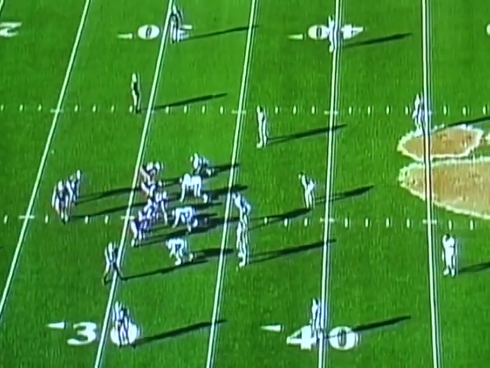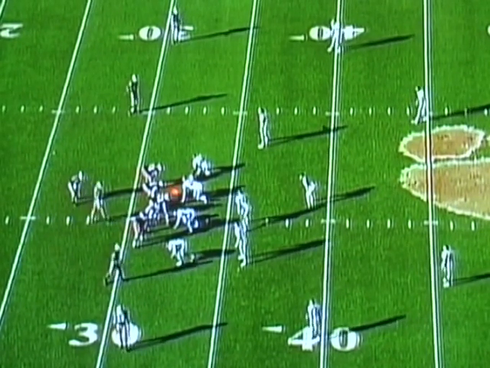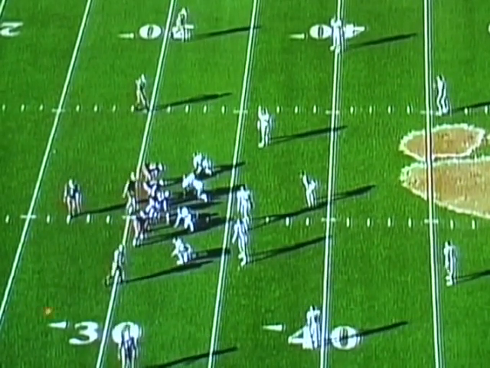But here's an even structure, and now we got the 3 technique. Looks like we got him over here. So let's see what we do. We're going to probably walk the back over.